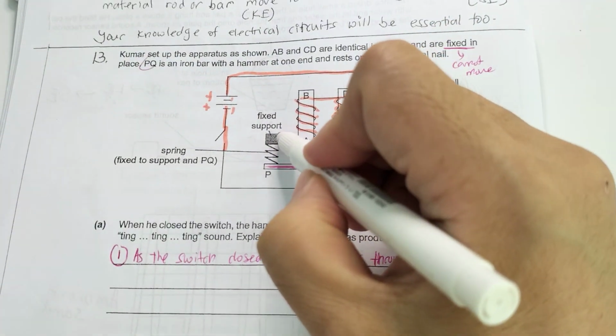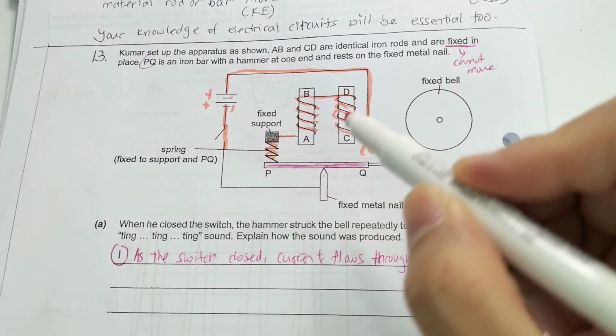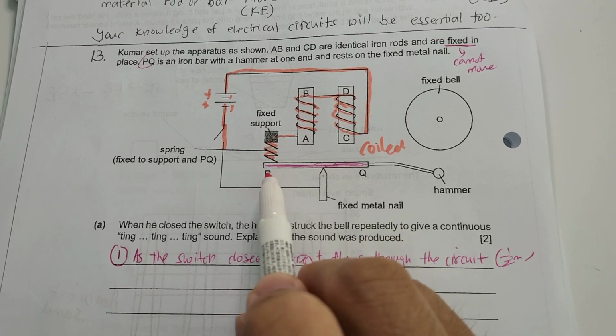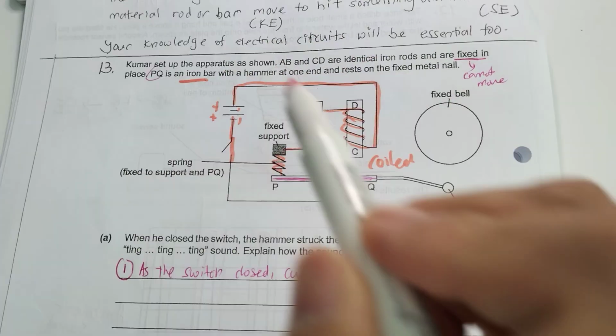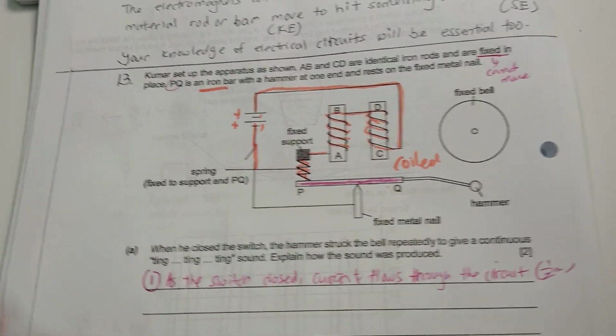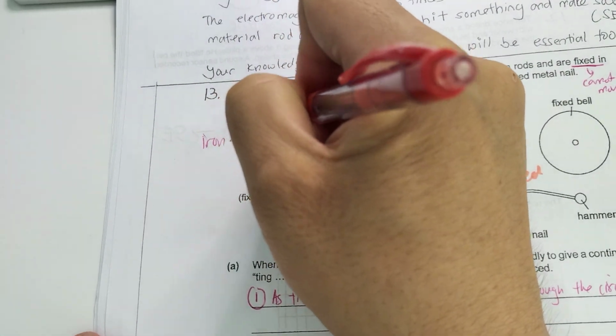Right, it flows through here. It's a fixed support, and the wire is here, and it touches this part here. Okay, and PQ is also iron, right? Iron is not only a magnetic material, it's also a conductor of electricity. Let's make sure you are very clear. It is a magnetic material.